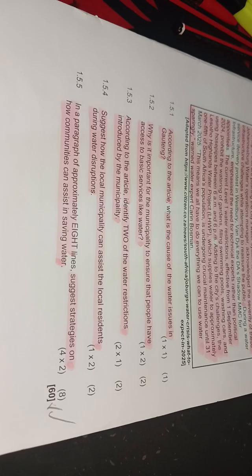So tomorrow, what we are going to do is map work. We are going to do map work for paper 2. I'm going to use the same papers that we have used today for our map work tomorrow. So we are going to do 3 sets of papers, map work. That's what we are going to do tomorrow.